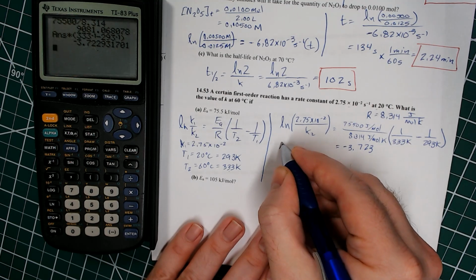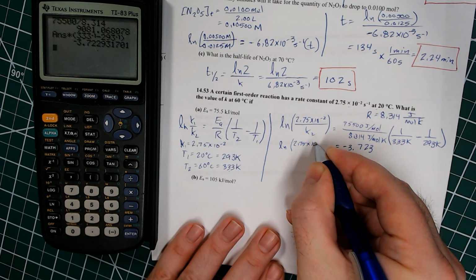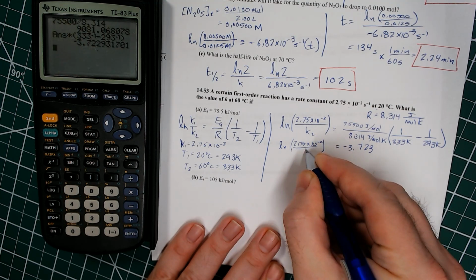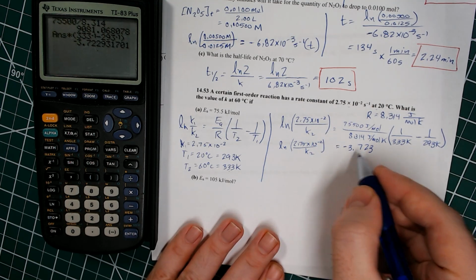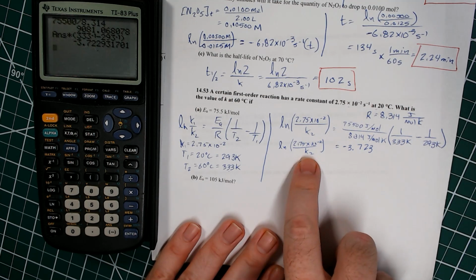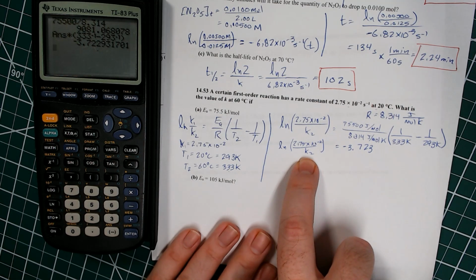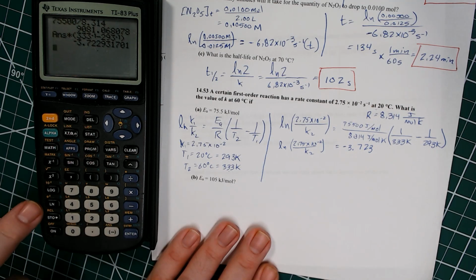So now we have natural log of 2.75 times 10 to the negative 2 over K2 is equal to negative 3.723. Well, we want to solve for this thing that is inside of that logarithm parentheses. In order to do that, we need to do the inverse function, which is the anti-log or the inverse log. For natural log, it's the e to the x button.